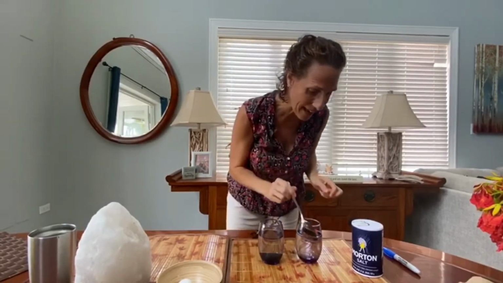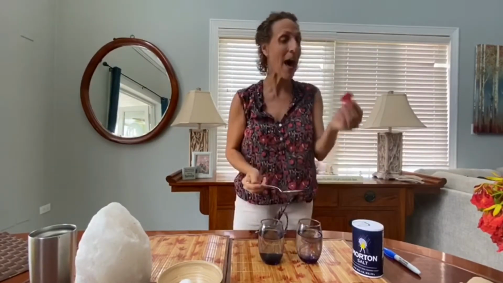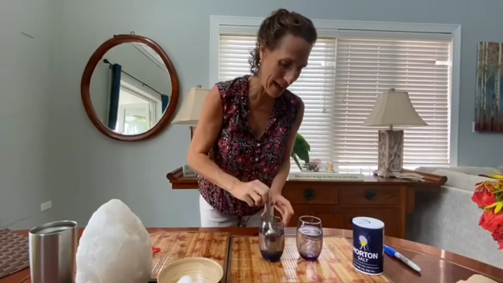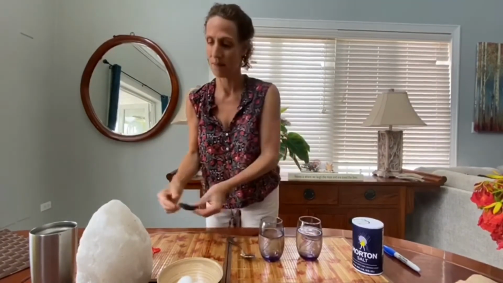It weighs more. How could we change the density of water? If we added salt to the water, would it make a difference? Let's get our thinking caps on and let's do some science. Okay, I'm gonna take this flower petal out. Goodbye, flower petal. And I'm actually gonna take this heavy rock out. Goodbye, rock.